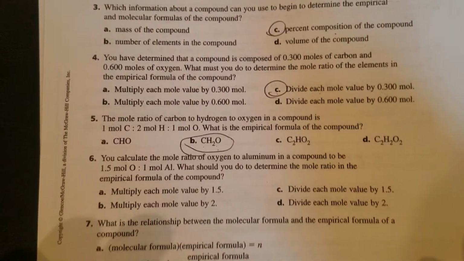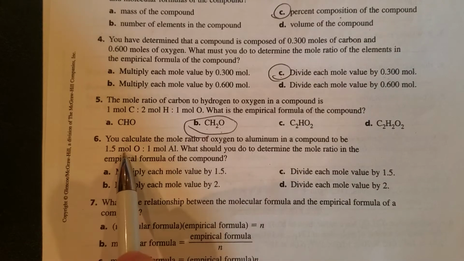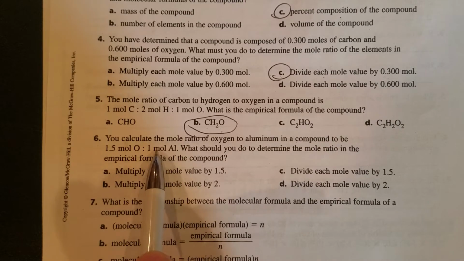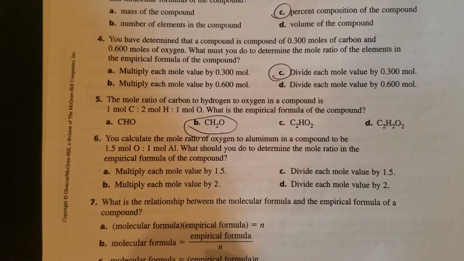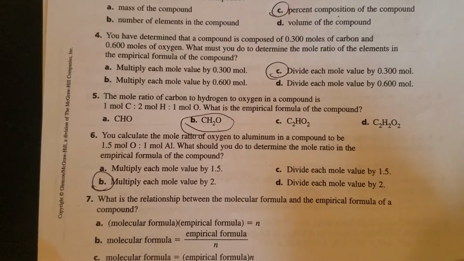Number 6. You calculate the mole ratio of oxygen to aluminum in a compound to be 1.5 moles to 1. What should you do to determine the mole ratio in the empirical formula of the compound? Now, when we see we have 1.5, we know that that doesn't really work. We can't have halves. So you would have to double it. So rather than being 1.5, you would make that 3 by doubling it, and this one would become 2. So you're multiplying everything by 2. So we will multiply by 2. So we will go with letter B.